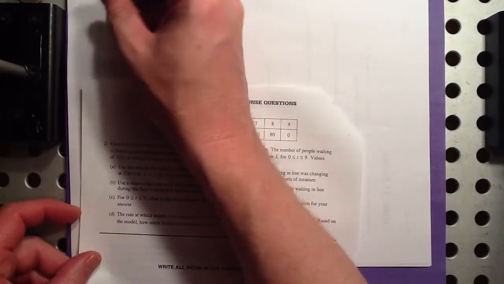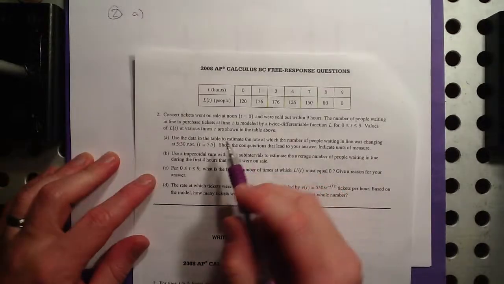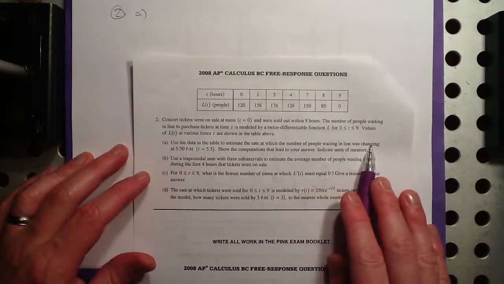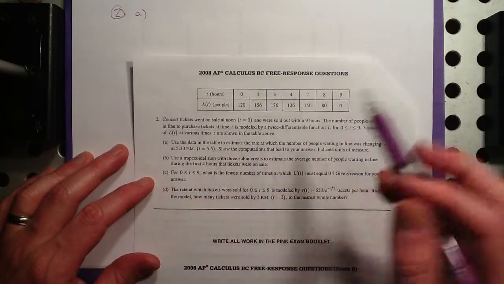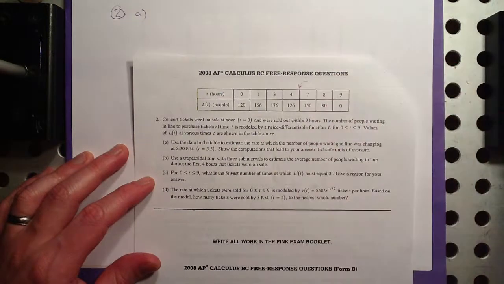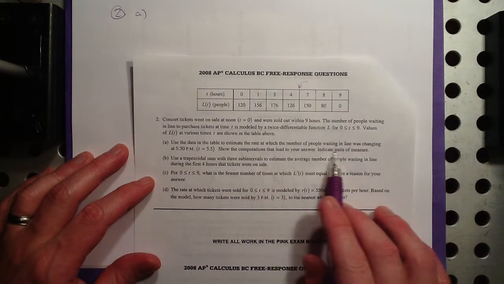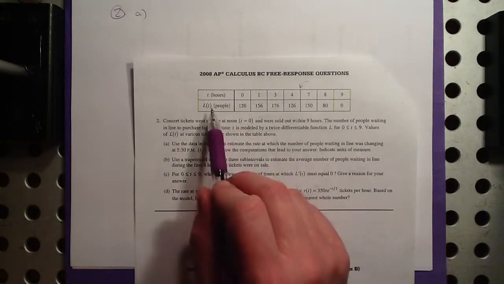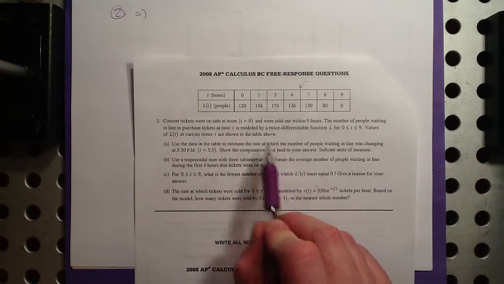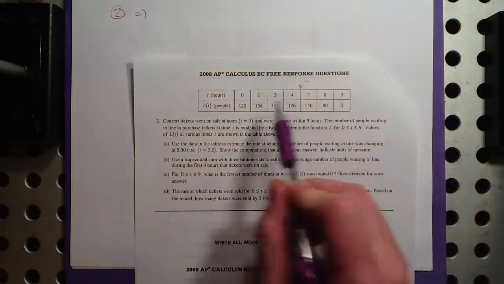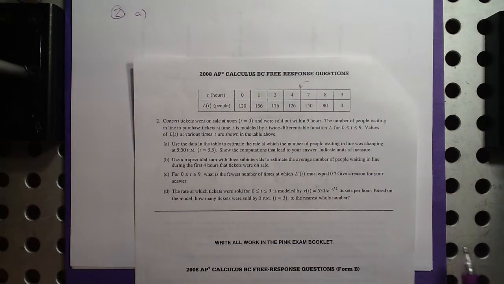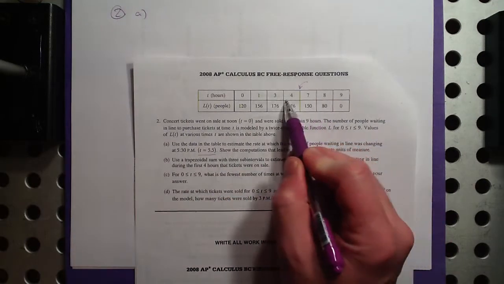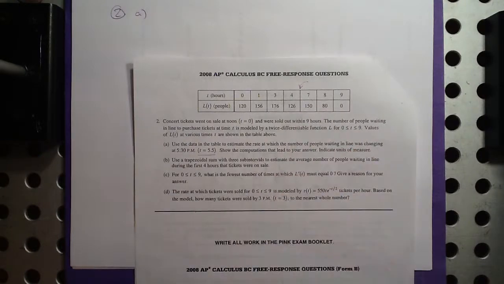2a. I'm going to use the data in the table above to estimate the rate at which the number of people waiting in line was changing at 5:30. That's time 5.5, right in between those. And show the computations that lead to your answer. Well, a rate is a slope, so the rate at which the number of people waiting, this is the number of people waiting in line function, so the rate of that is the derivative of that. So if I just have a table of values, I'm going to have to find a slope, and a pretty good estimate for time 5.5 would be the slope of the secant line connecting those 2 points.